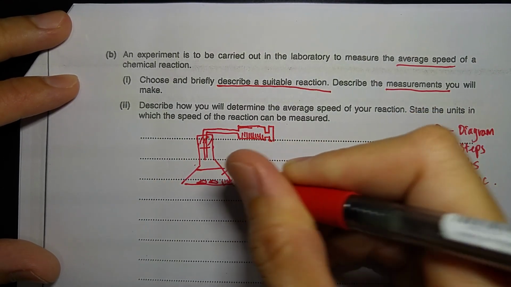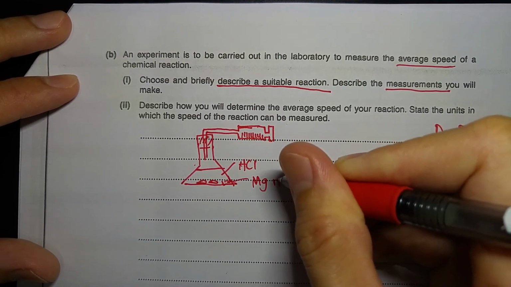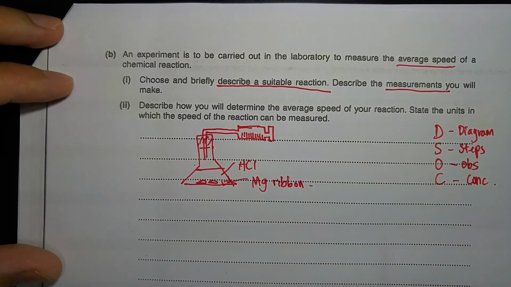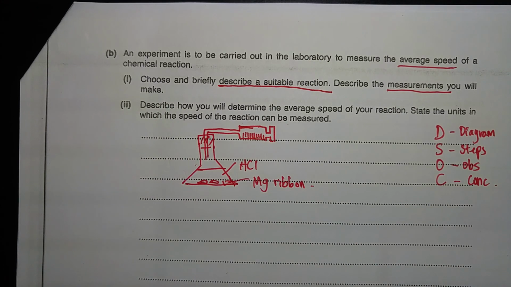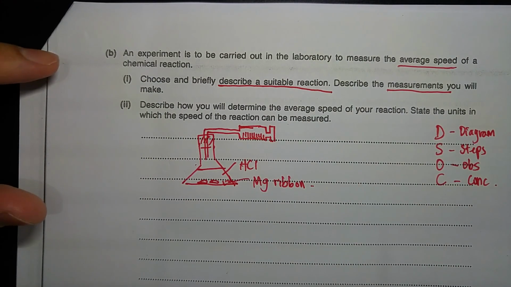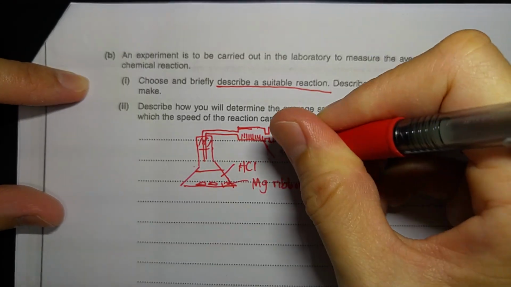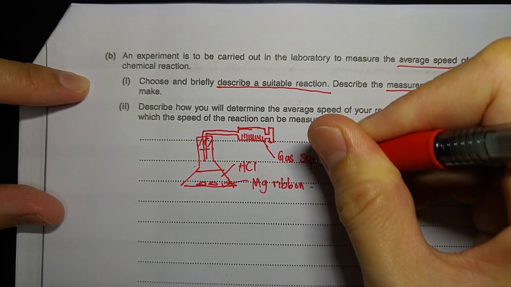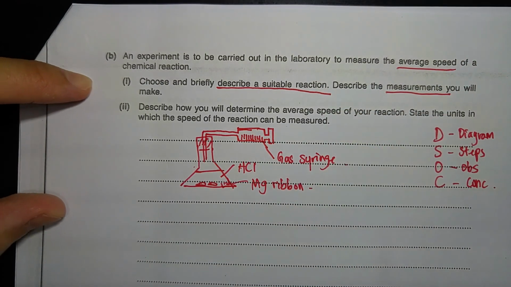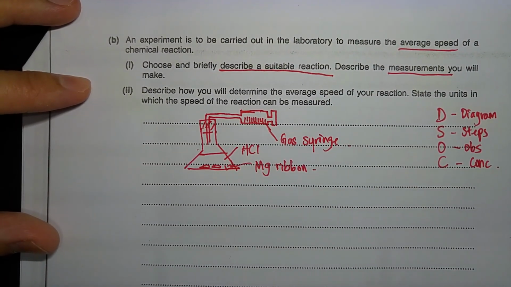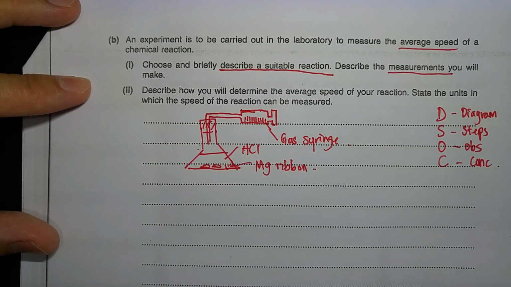This one would be the magnesium ribbon. Remember, in your practical, you always use a magnesium ribbon. And then this is the gas syringe. So that's all. That's your diagram. And then write down the steps.